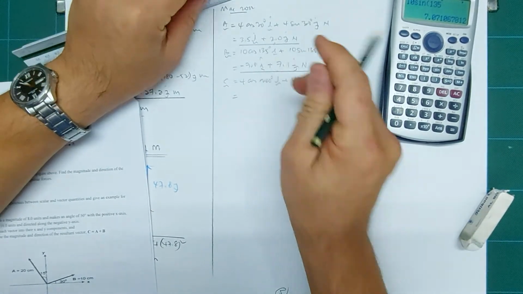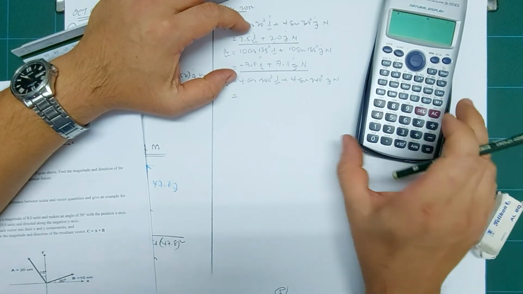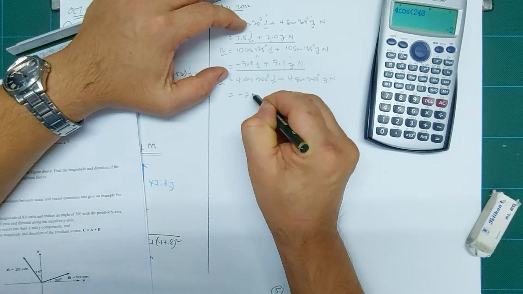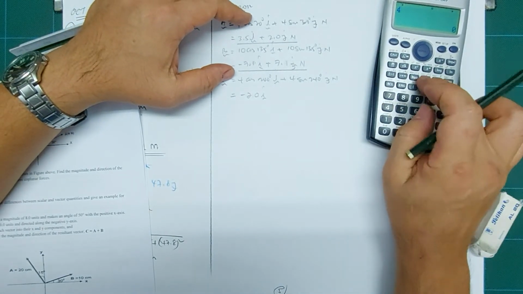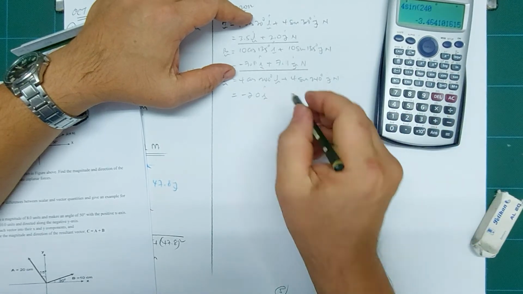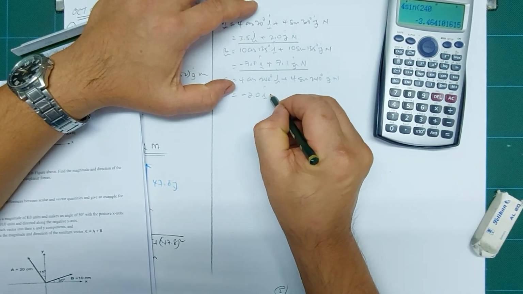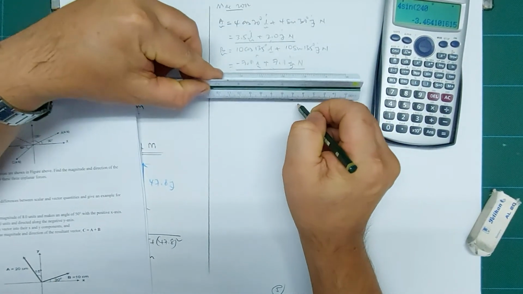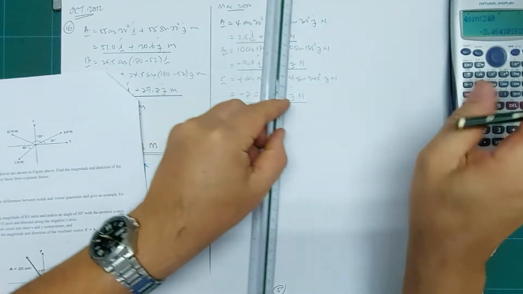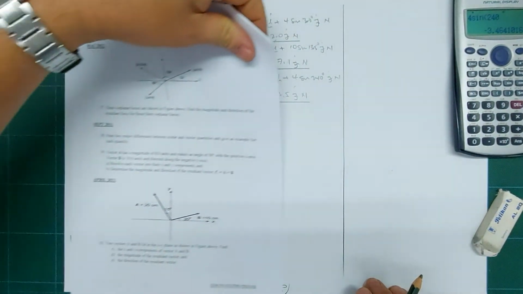Next one, 4 cosine 240, that will be negative 2.0 I, and 4 sine 240, negative 3.5 J Newton.